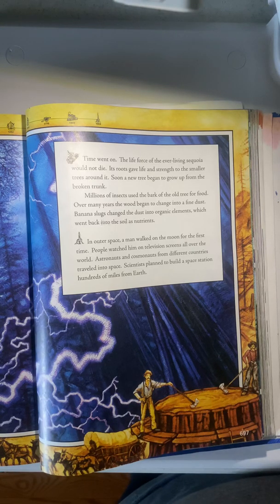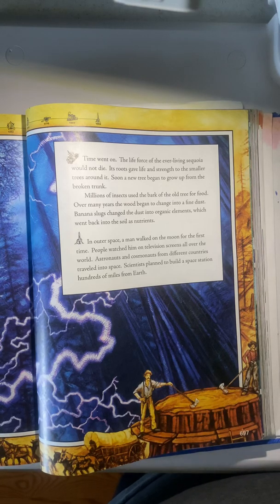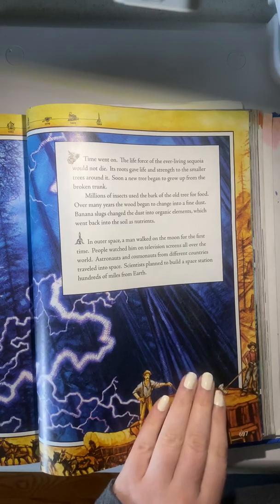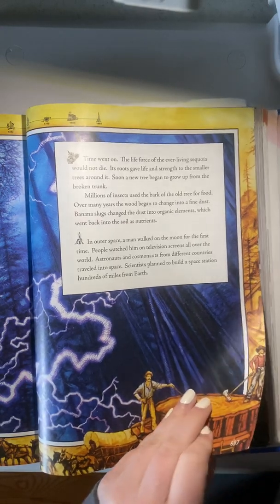In outer space, a man walked on the moon for the first time. People watched him on television screens all over the world. Astronauts and cosmonauts from different countries traveled into space. Scientists planned to build a space station hundreds of miles from Earth.